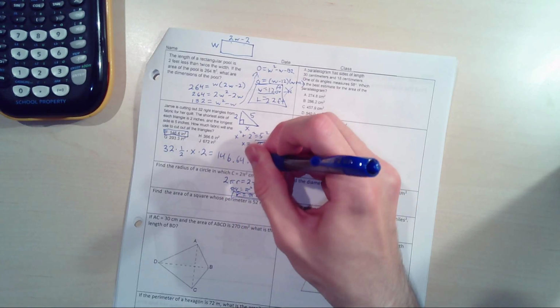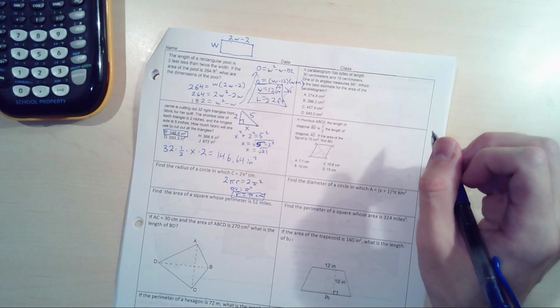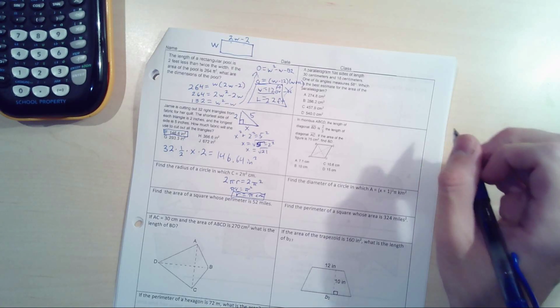I really should have put units in this one too, but it had it in the answer, so I kind of skimped out on units there.